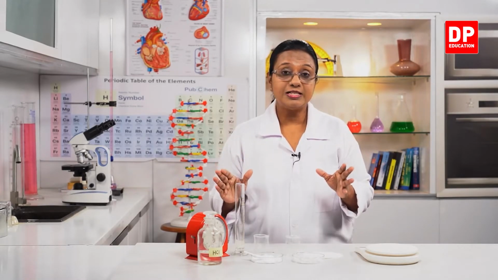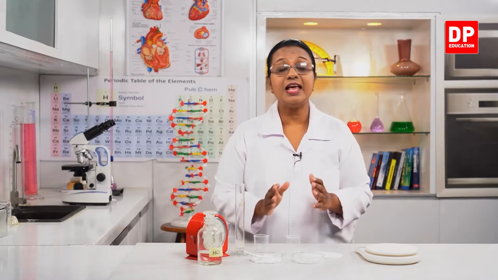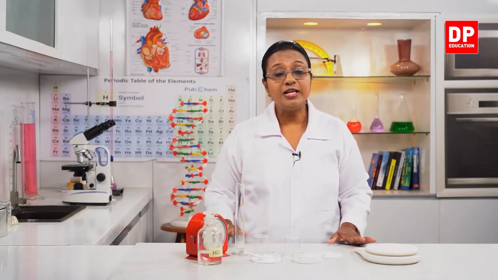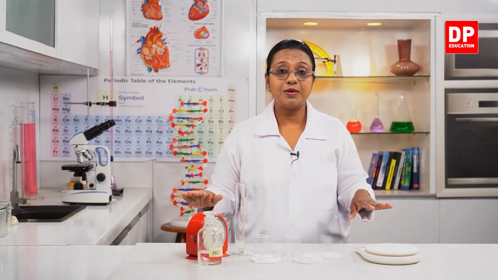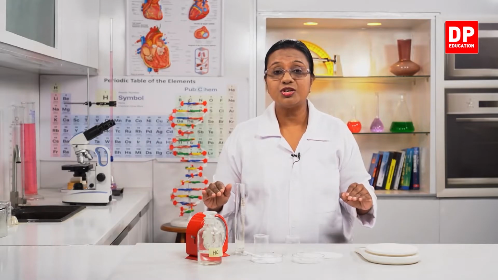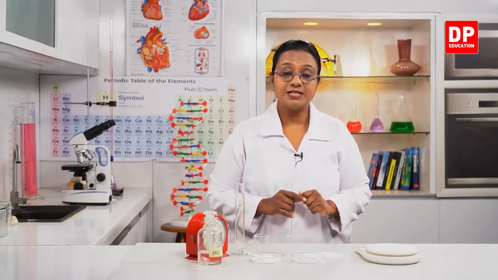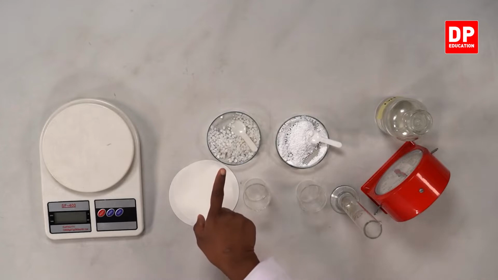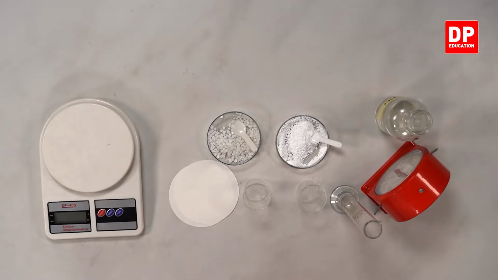So in both instances, hydrochloric acid and calcium carbonate, the amount of reactants will not change. And I will be doing the activity at the same temperature. So that also does not change. Only difference is that this is powder and this is calcium carbonate chips. So the surface area of reactants is different.